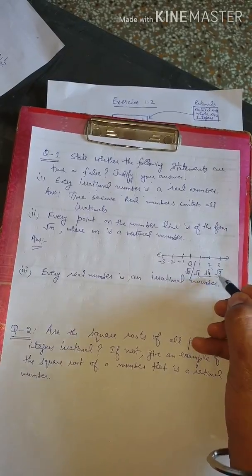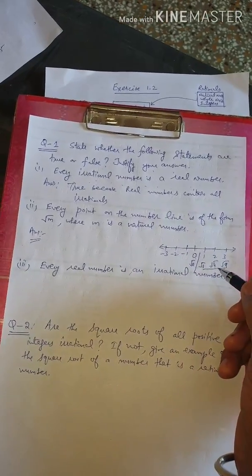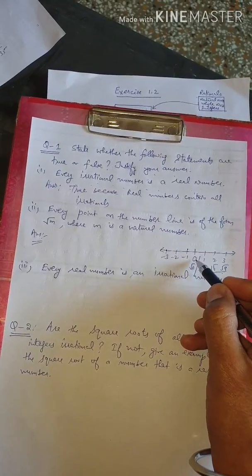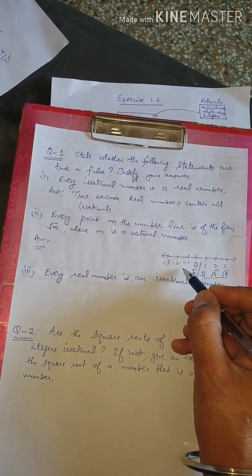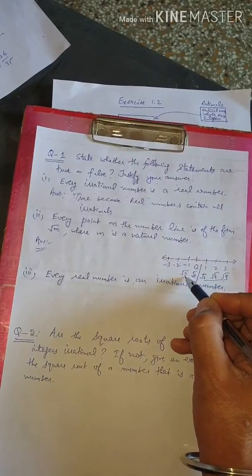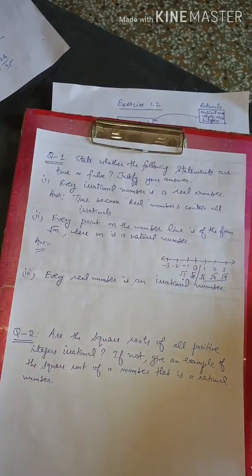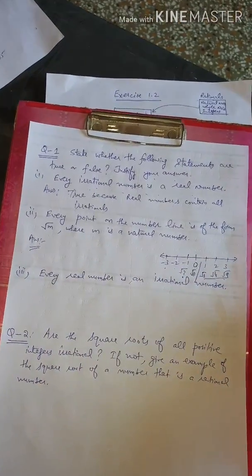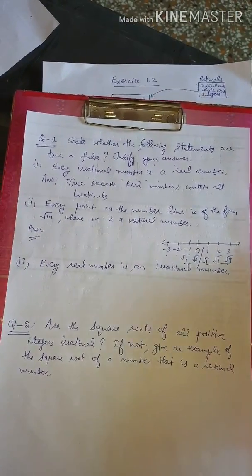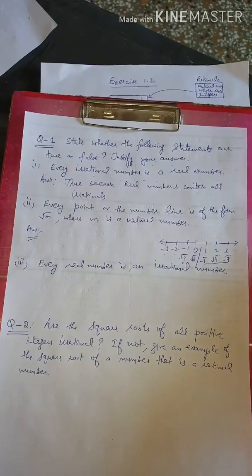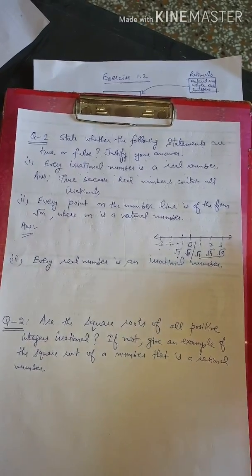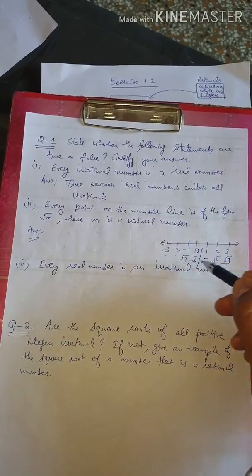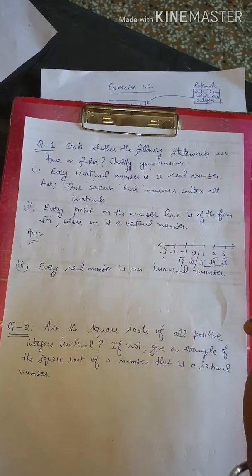All these are natural numbers, but 0 is not a natural number. So 0's square root is 0. What about minus 1? Whose square root gives minus 1? Or these numbers? We don't have any value to mark negative answers with the help of square roots of natural numbers.